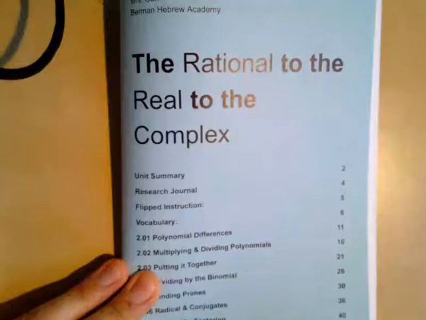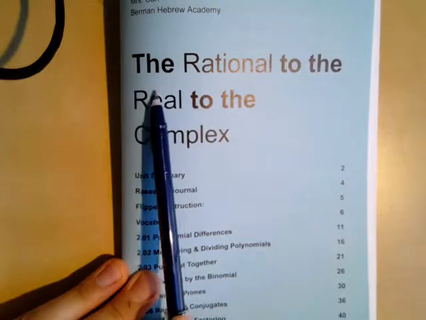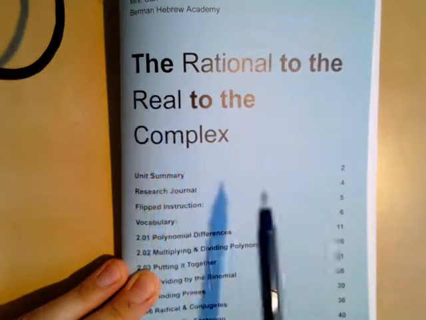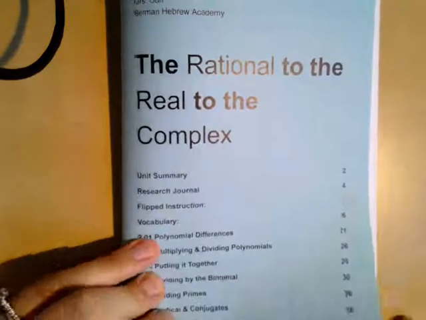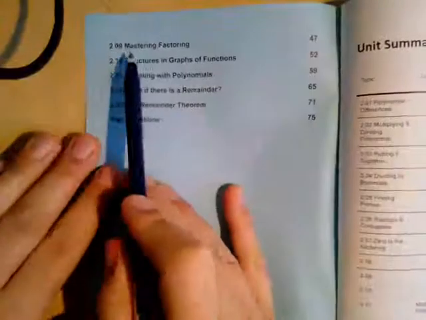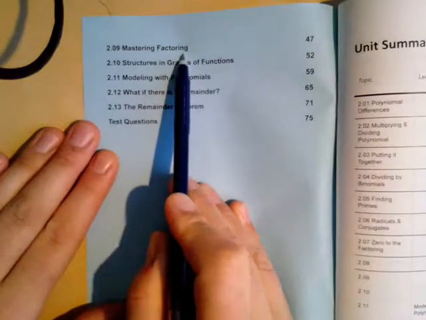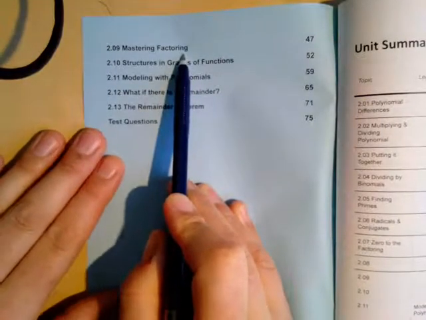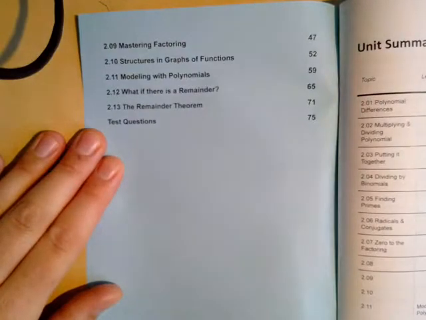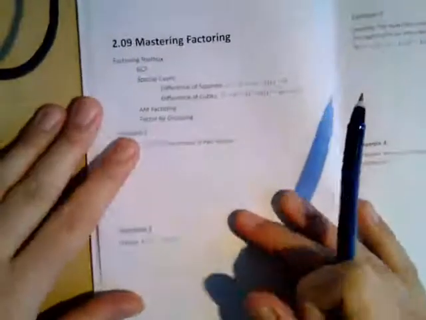We're going to continue our study of the rational to the real to the complex. We're currently examining real solutions by looking at mastering factoring. For many of you, this may be a review topic because it's going to be a key underlying skill in everything going forward. We're going to take a little more time to review that. So turning to page 47, let's re-examine our factoring toolbox.